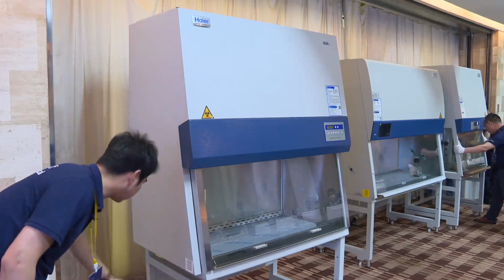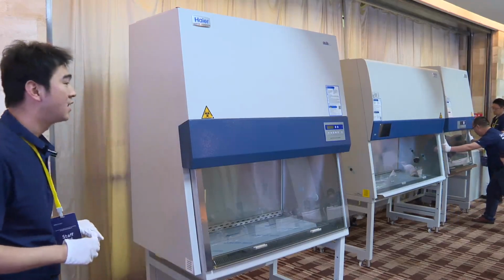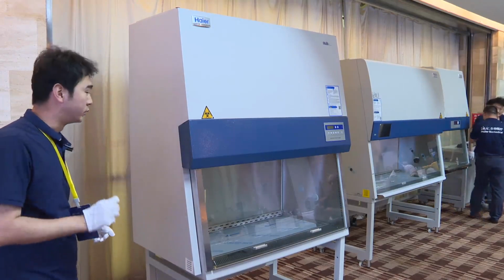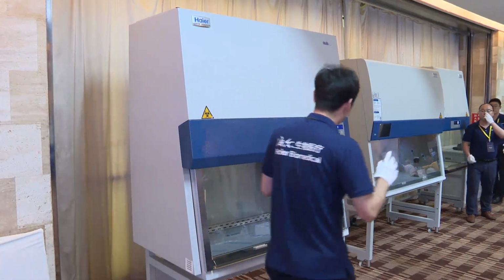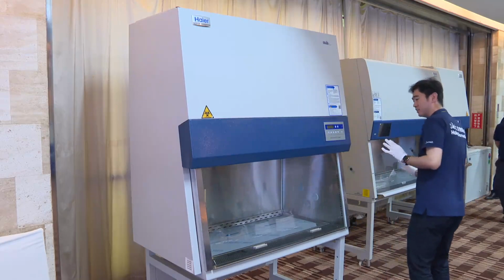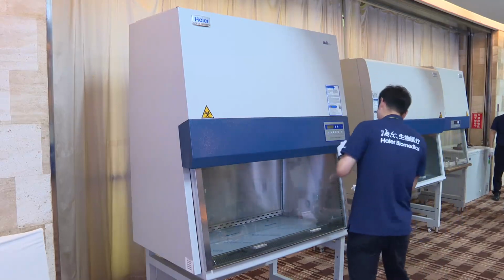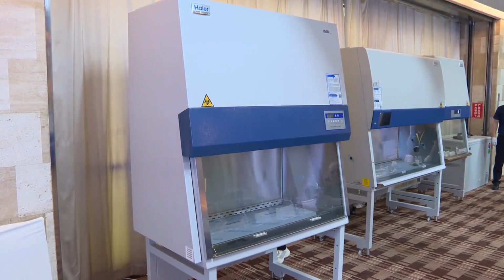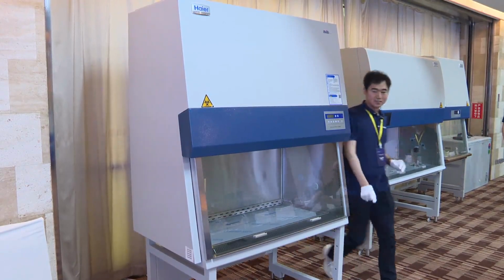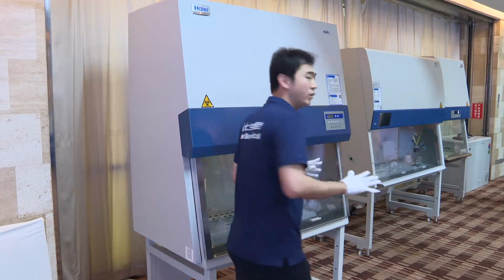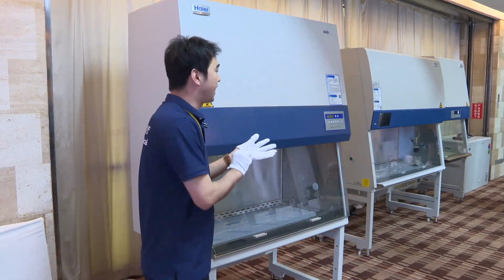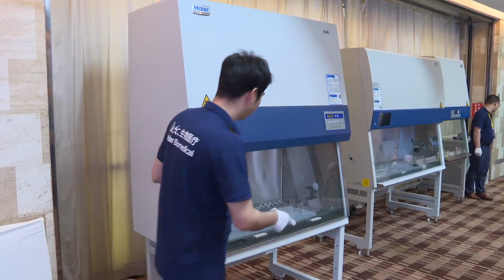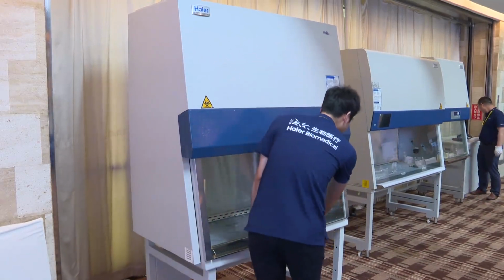The equipment's model number is HR402A2. Now I will power on this unit. Okay, now I will show you. Sometimes we will face too many alarms here. The first one.